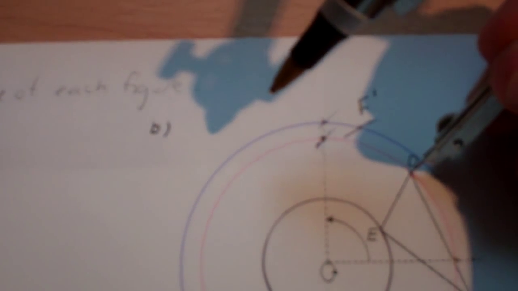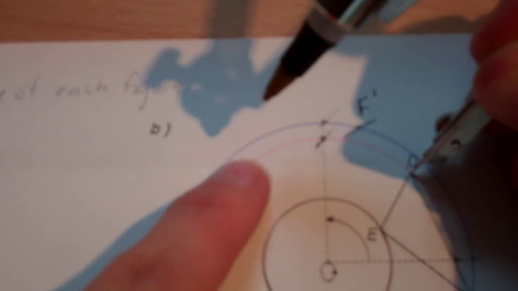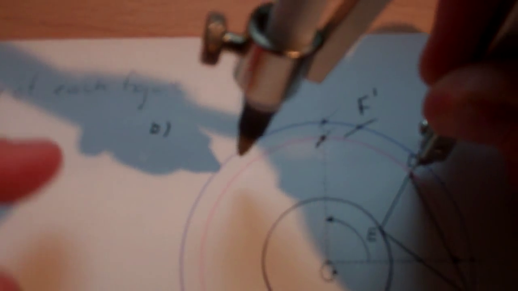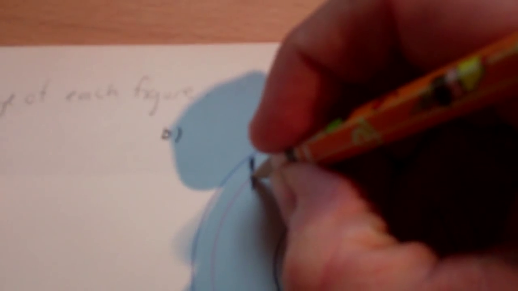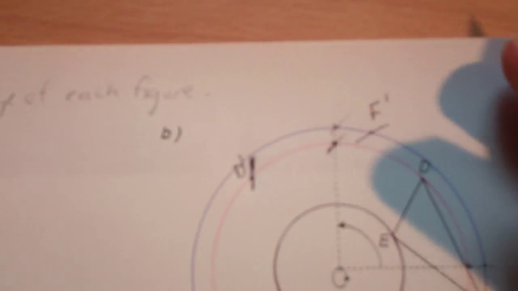I will use that measure now to rotate point D. I will put this on point D. Again, I'm moving counterclockwise. And now this is the image of point D. So I'm going to write D prime.